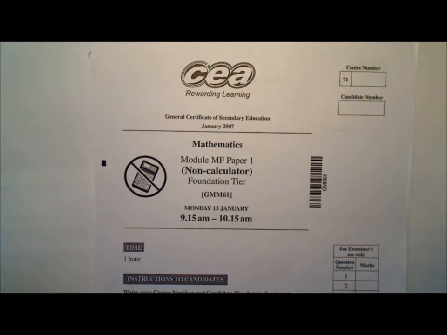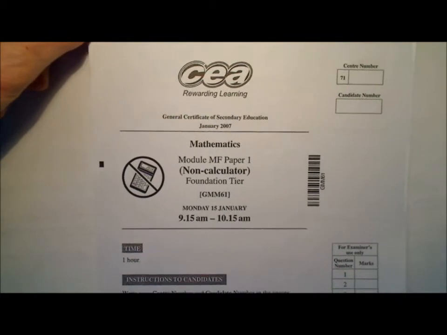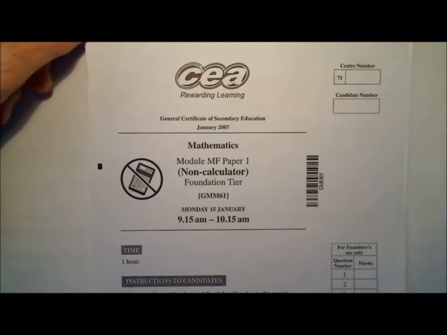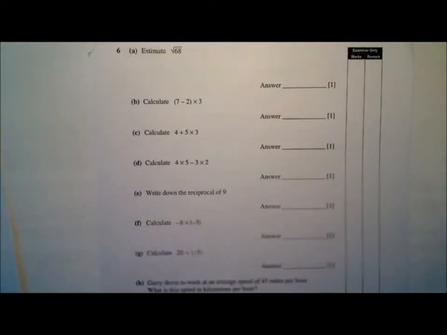Okay, so this is the second part of the January 2007 Foundation Completion Paper 1, and this time we're going to look from question 6 onwards. So there's question 6, if you want to pause the video and have a go at those, and then we'll go through the solutions in a minute.